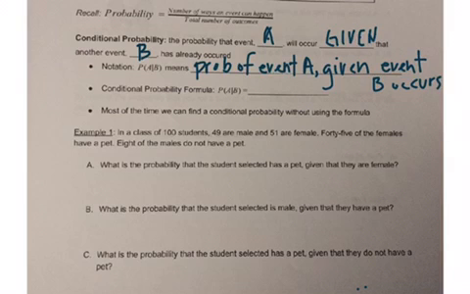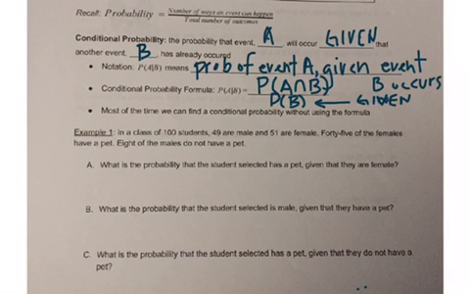There is a formula that you can use to calculate this probability. The probability of A given B is the probability of A intersect B, so A and B occurring, divided by the probability of B. Notice that the bottom probability is always the given probability, the probability of the event that already happened.